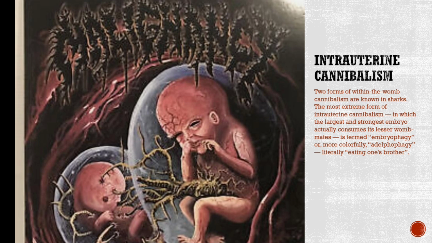You can see in the embryo, two embryos are there. One embryo is killing the other embryo, taking nutrition from that embryo. Their vessels are connected with the other embryo and nutrition is being extracted.